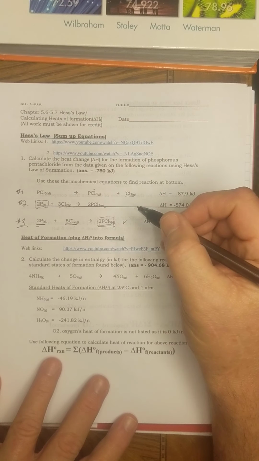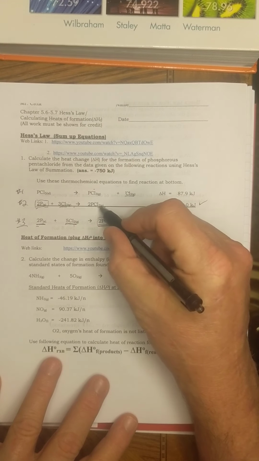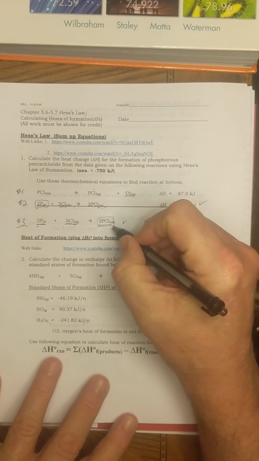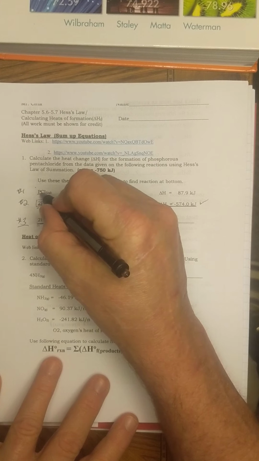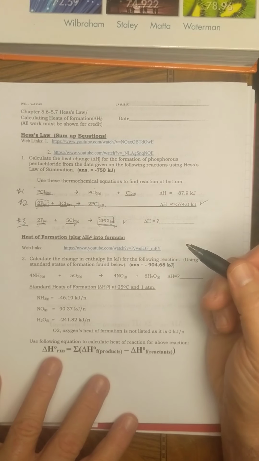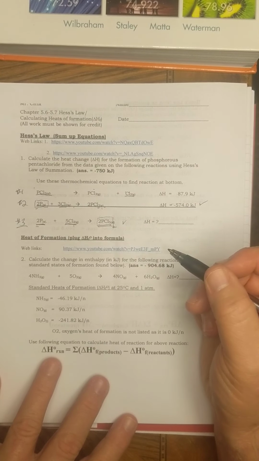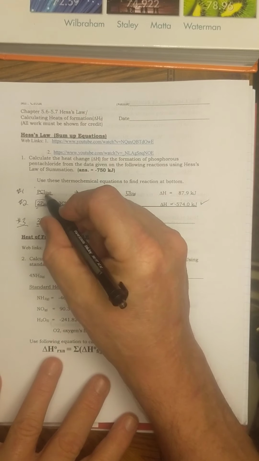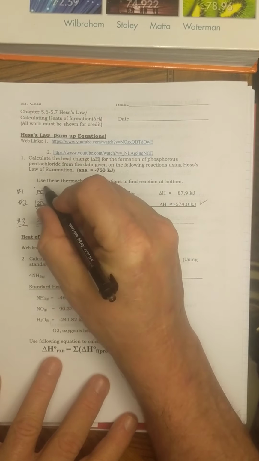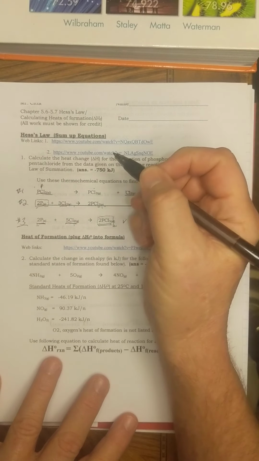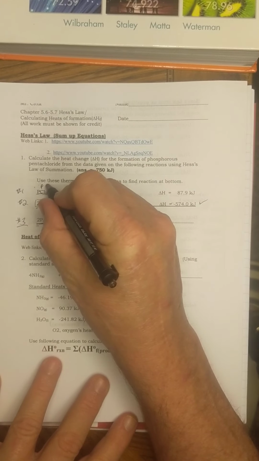But in this case, I'll just go to the PCl5. Okay, two things you want to make sure. You have PCl3 as a gas. This is PCl5 as a solid. So where I find it is in equation number 1 as a reactant. First of all, I want it to be a product, so what I can always do is rewrite this on top. I'm going to flip the equation.